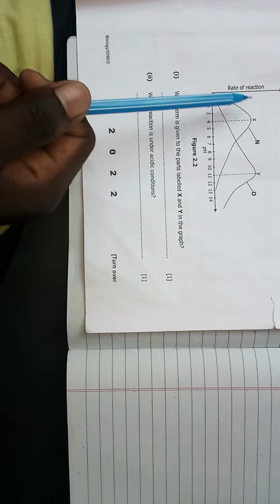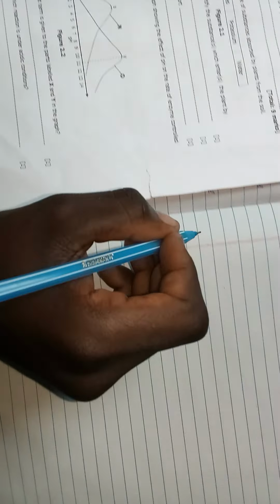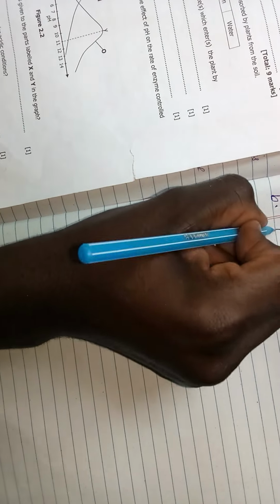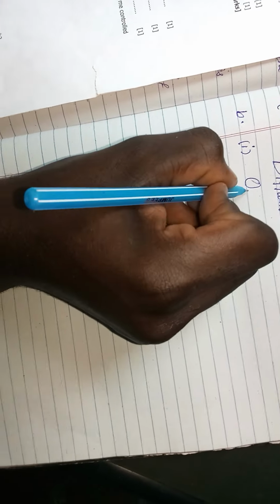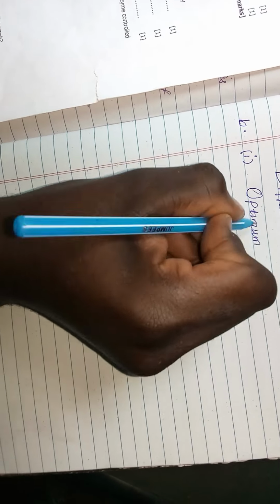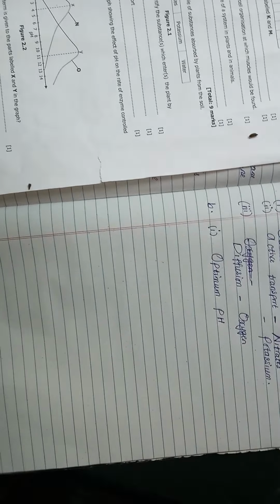So at the peak here, this is what we call optimum pH. So for B1, we can say optimum pH.